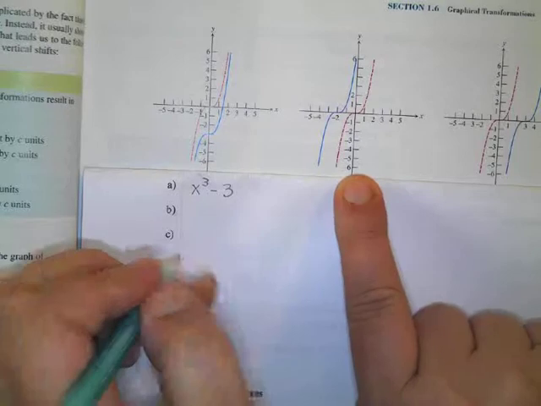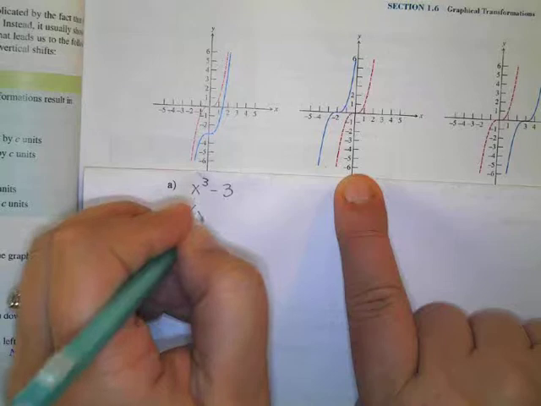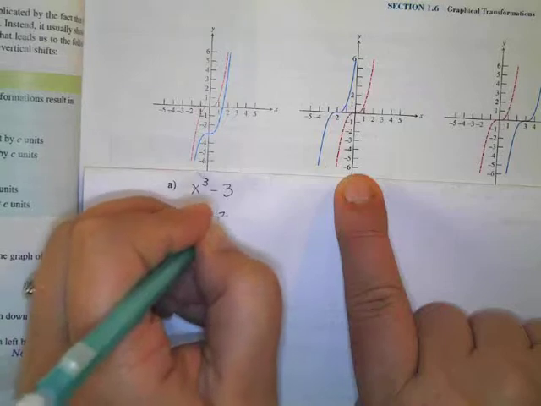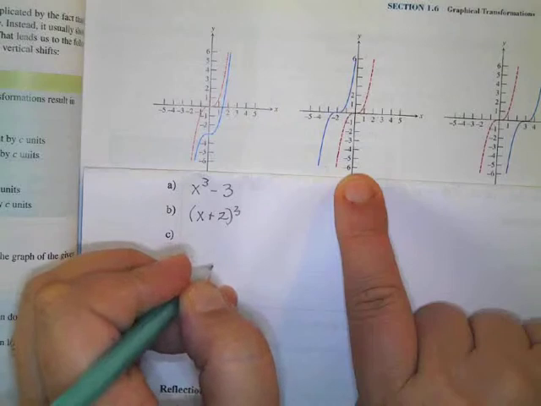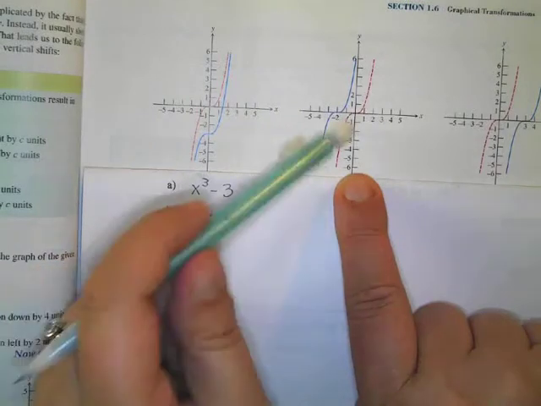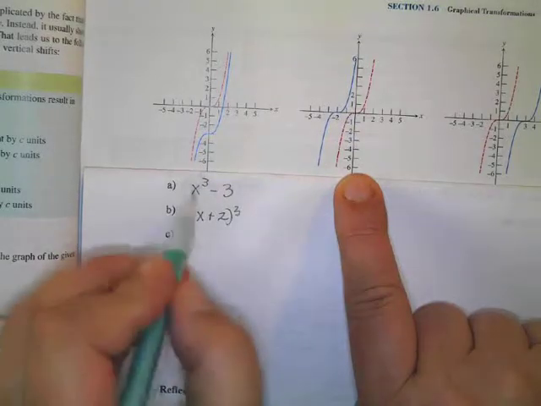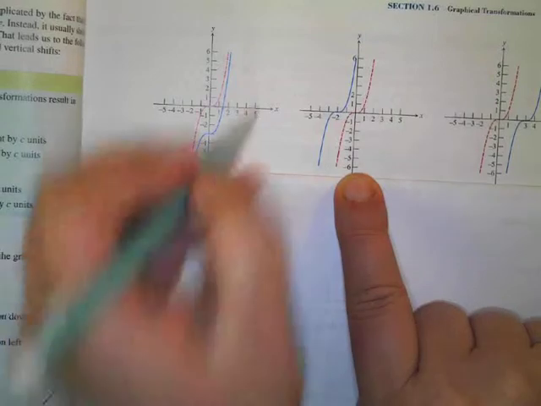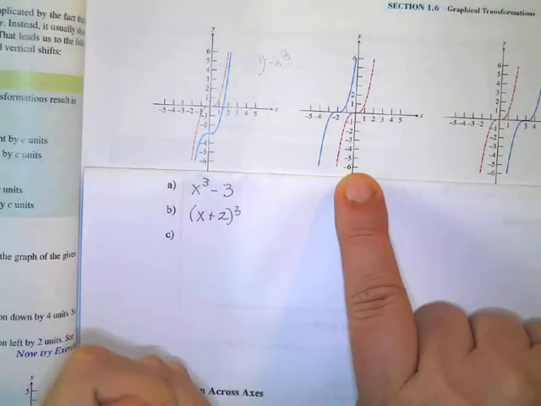Now what about here? 2 to the left. So it's done inside with the x. So I have to go plus 2. Do you see how we did that? Oh, the red dotted is the original. The original function is the cubing function. That's what we're starting with.